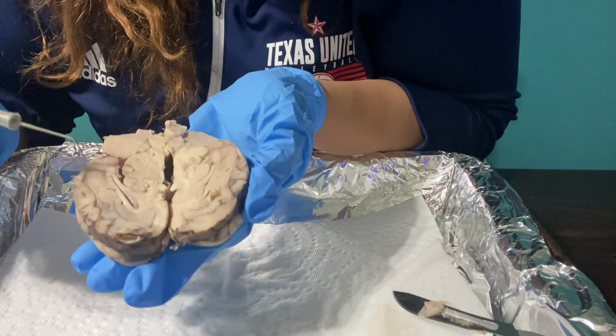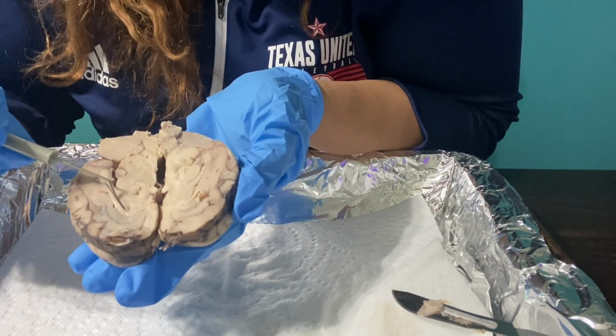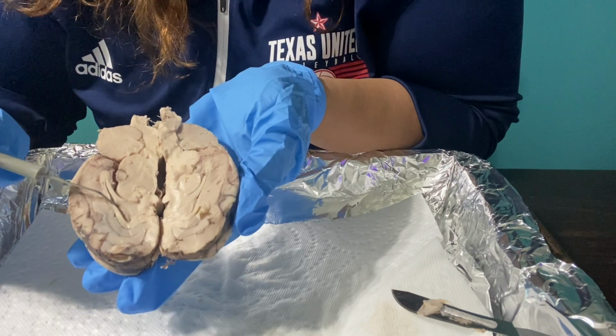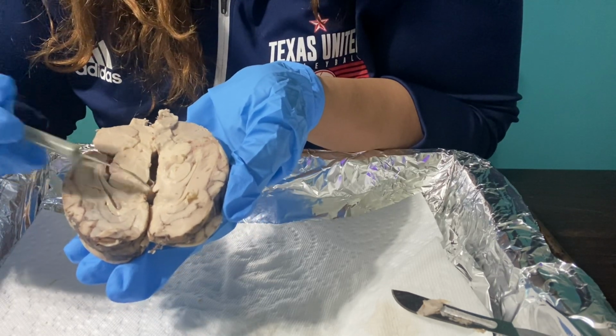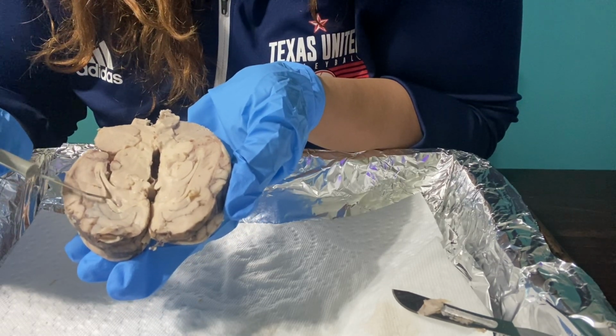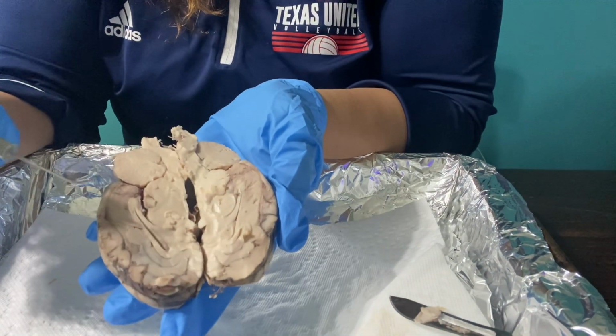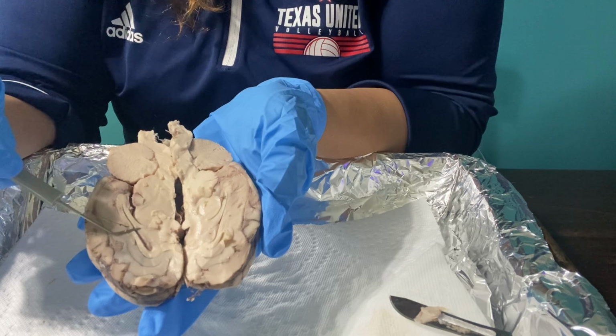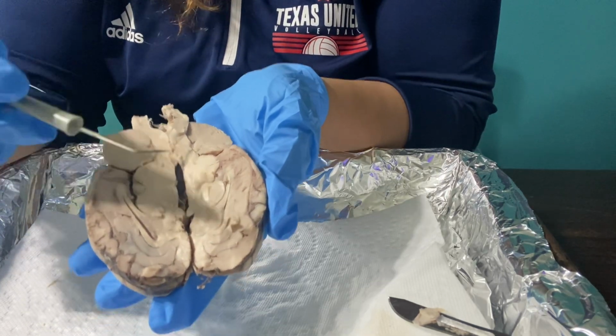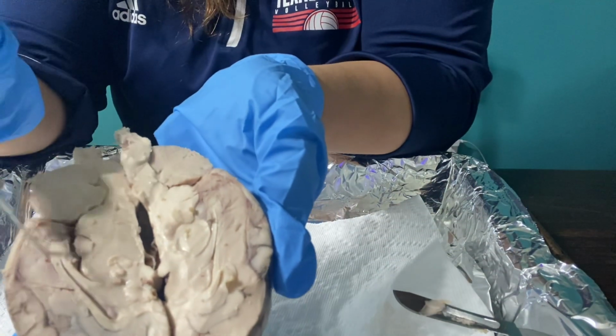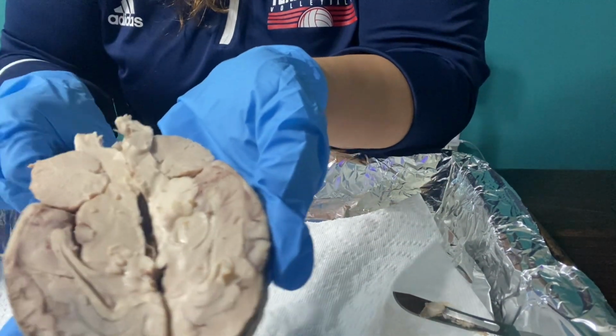And then lastly, I did want to talk about the little opening that's right here on both sides. You can see the little opening right there, that little slit. That is where the ventricles are. This is where there is spinal fluid that travels through both sides of the hemisphere.